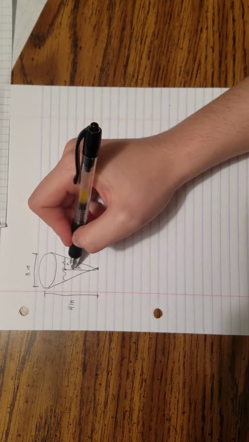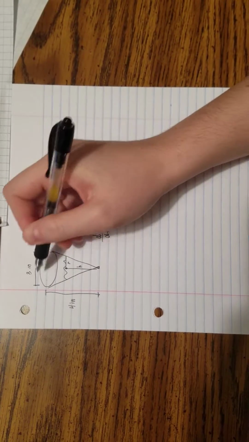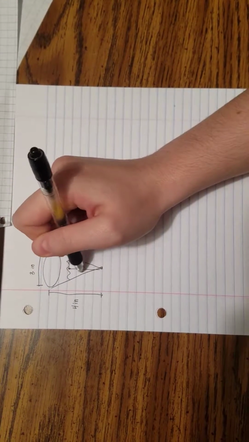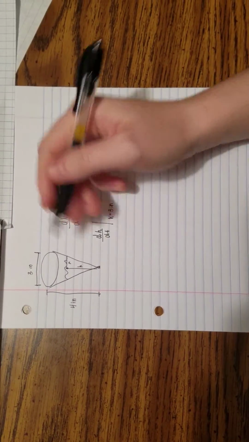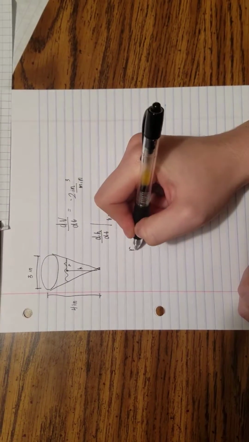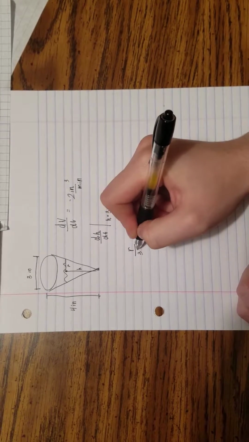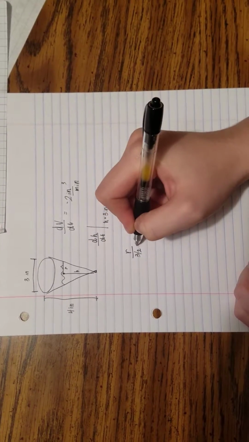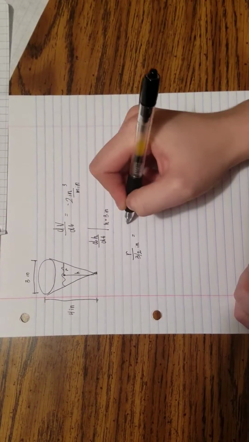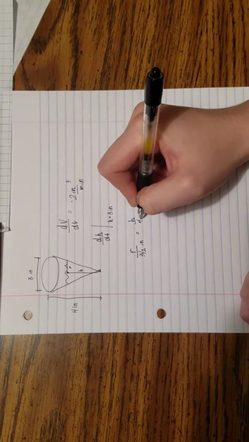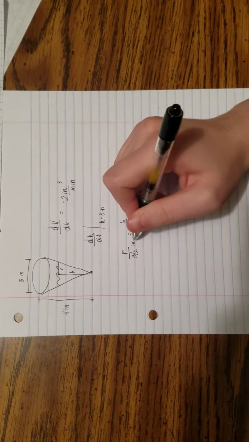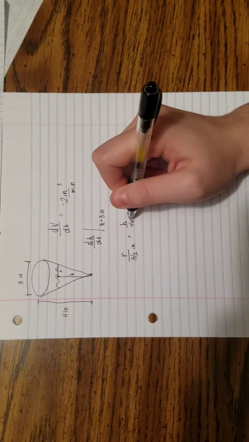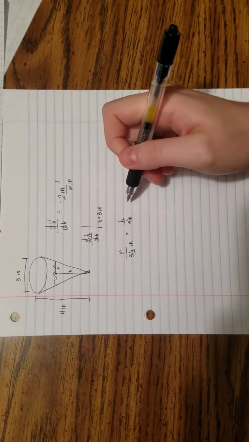Because this triangle here and this triangle here are similar triangles, we can say that R over 3/2 inches equals H over 4 inches.